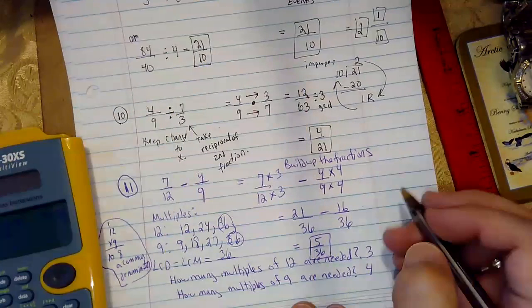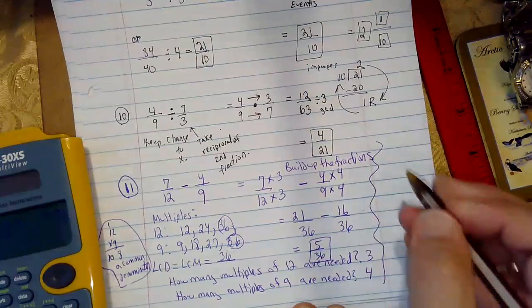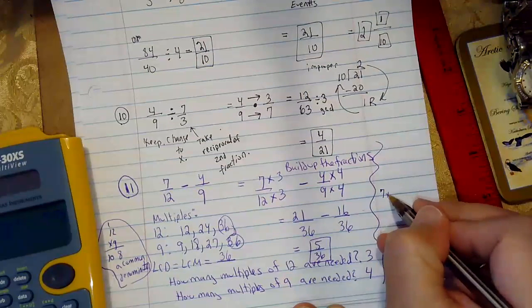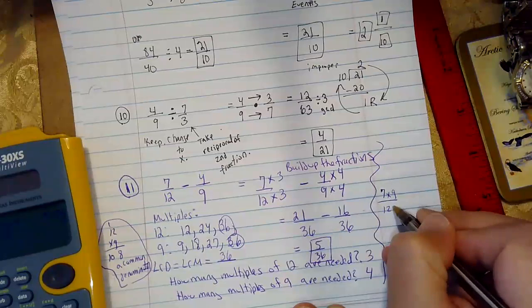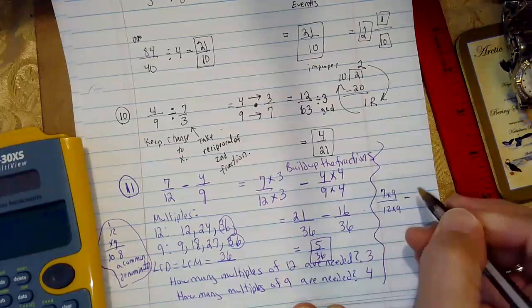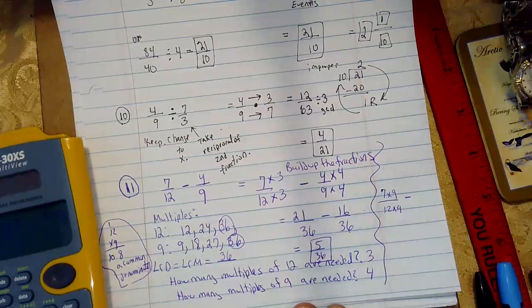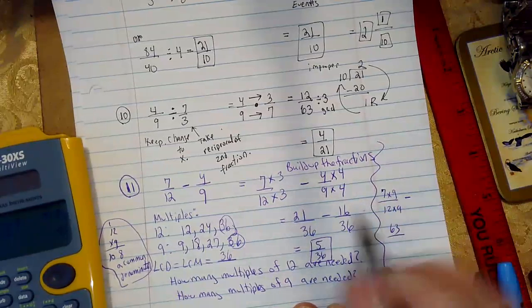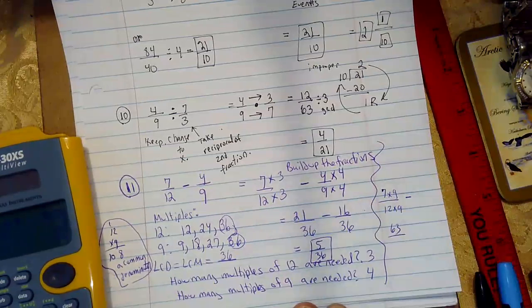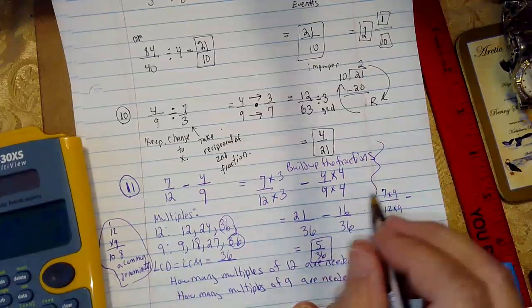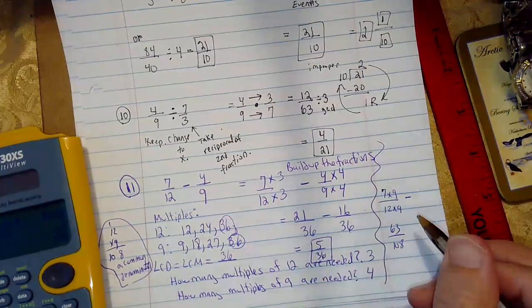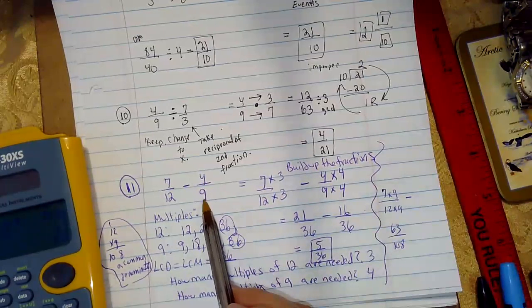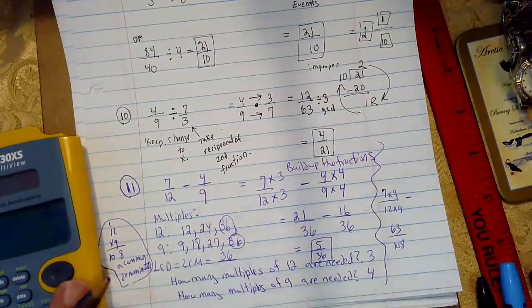So then here you would be doing 7 times 9 over 12 times 9. 7 times 9 is 63, and 12 times 9 gets me back to 108. And then how many 9s do we need to get to 108?